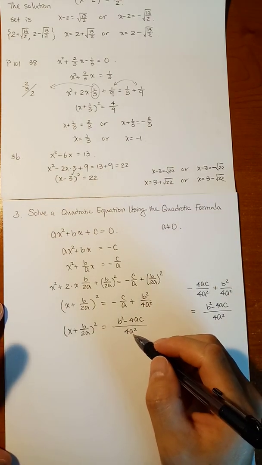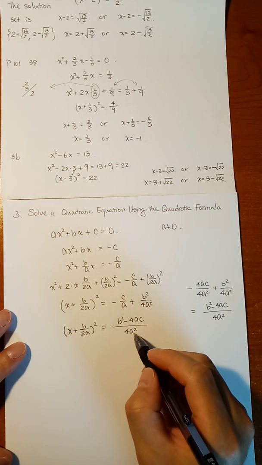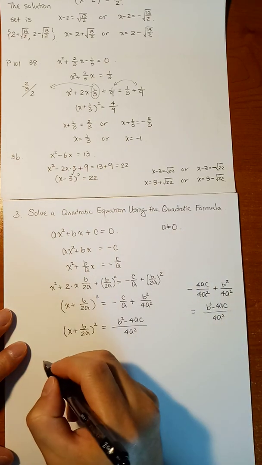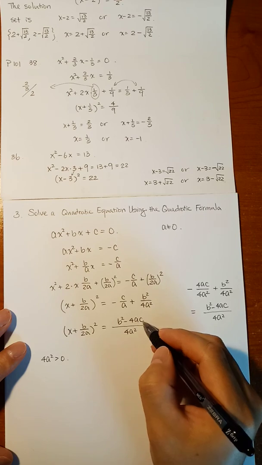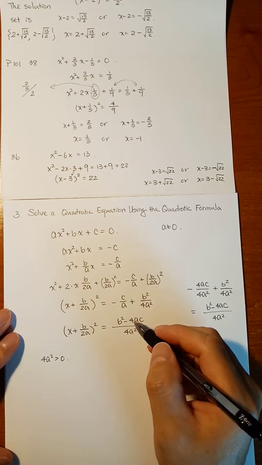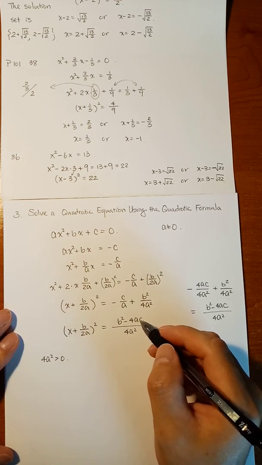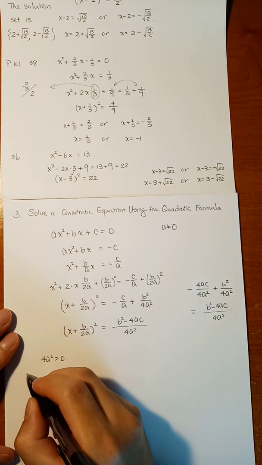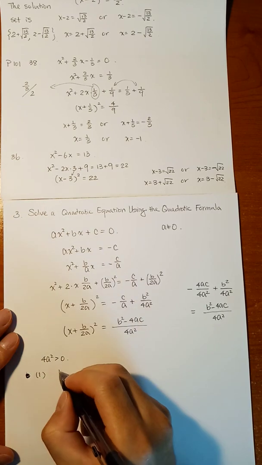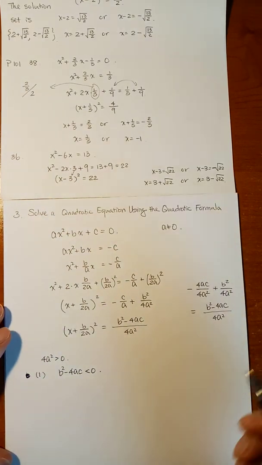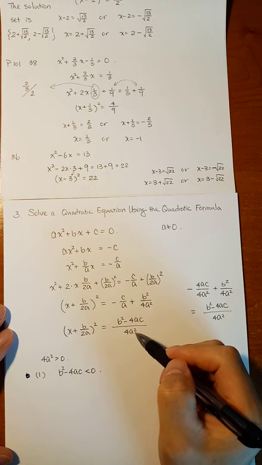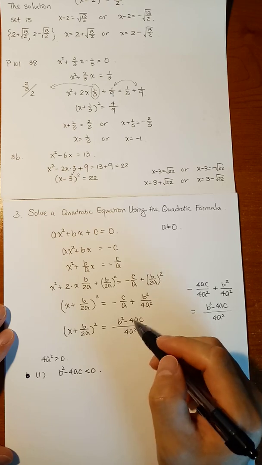Well, let's do a little bit of discussion. 4a squared is always positive. But b squared minus 4ac may be positive, may be negative. First case, b squared minus 4ac is negative. If this numerator is negative, divided by a positive number, the right-hand side becomes still negative.